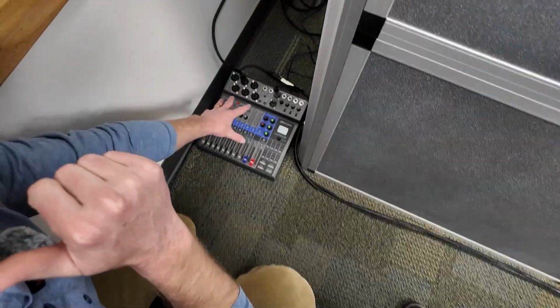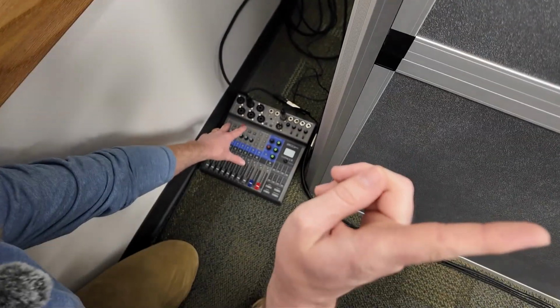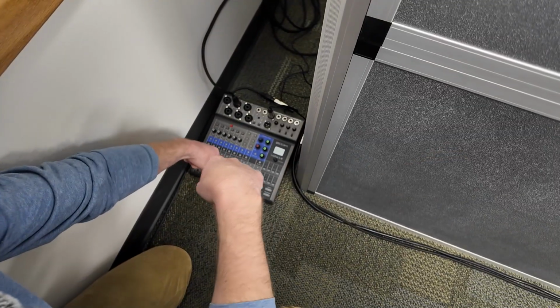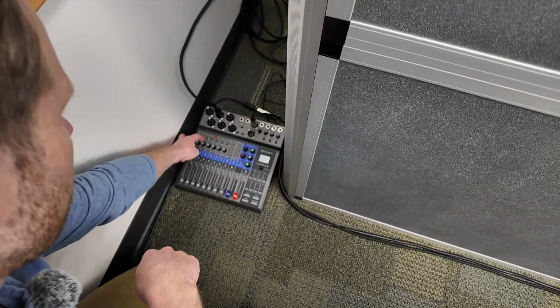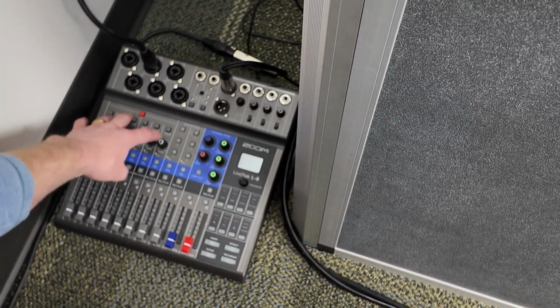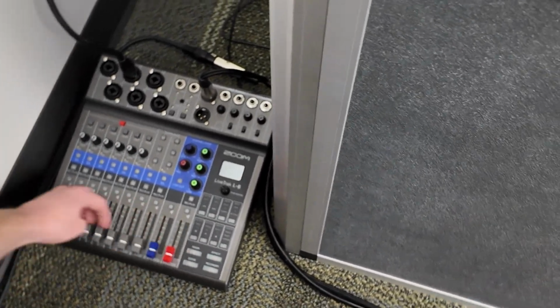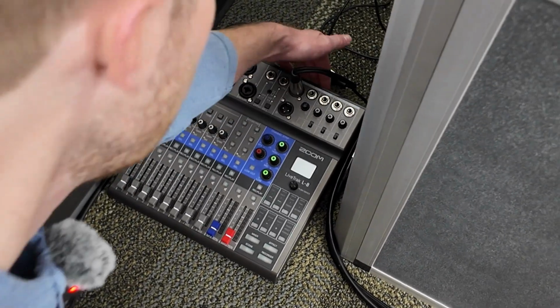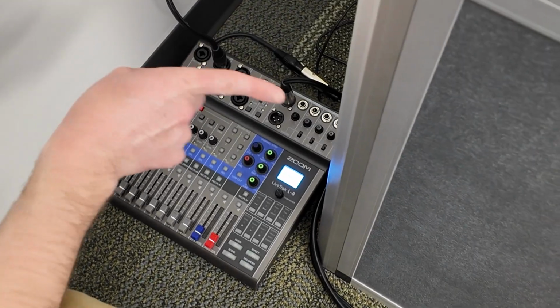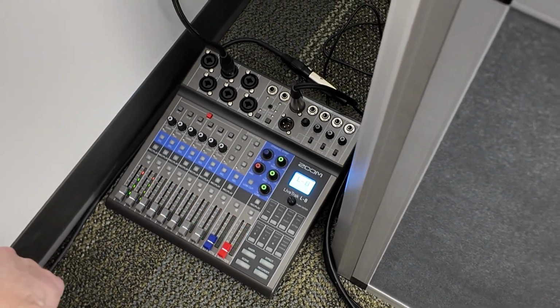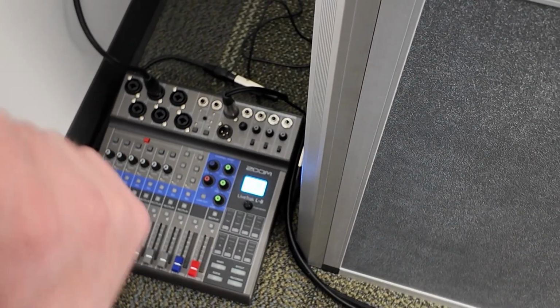All right, so the next step to get the audio at the front of the room to get into the booths is to turn on the mixer here. And before I turn it on, I like to make sure all of the input gain knobs are at 0 and that all of these sliders are at 0. And then there's a switch on the back that you push that way and it turns on, it boots up.